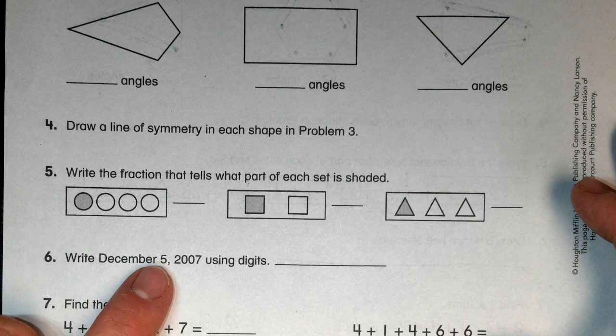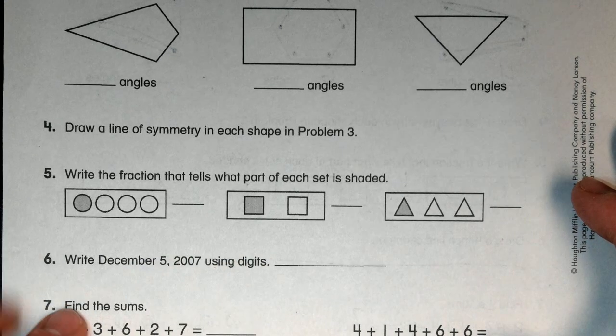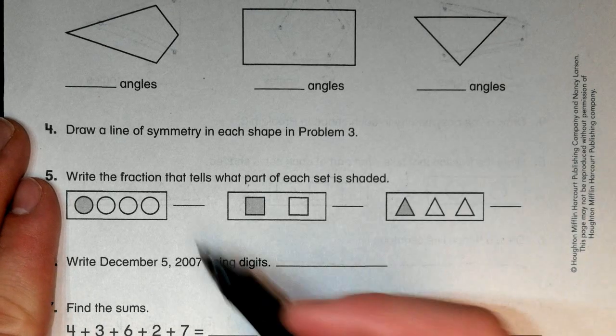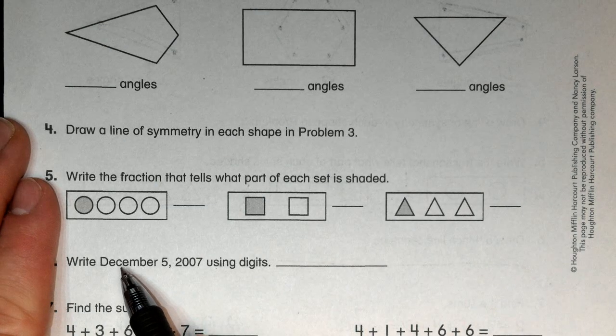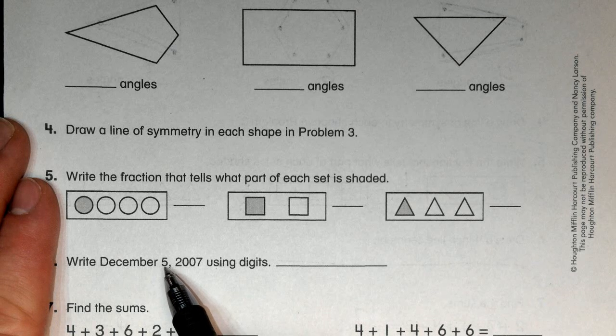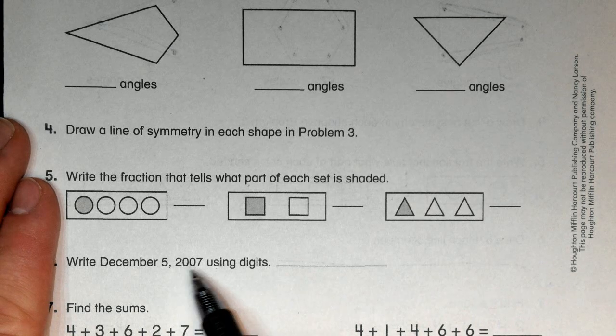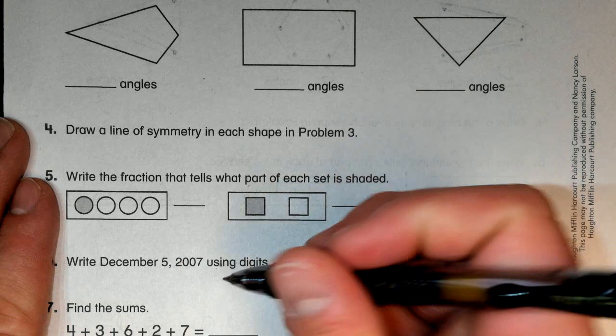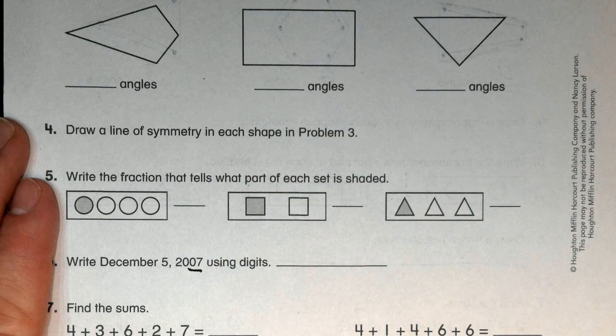It's going to ask you to write December 5th, 2007 using digits. Okay? And what I want you to remember with that is tell me what number month December is. The 5 just gets brought over. And then when you're writing out the year, you don't need to say 2007. You just include the last 2 digits of the year. Okay?